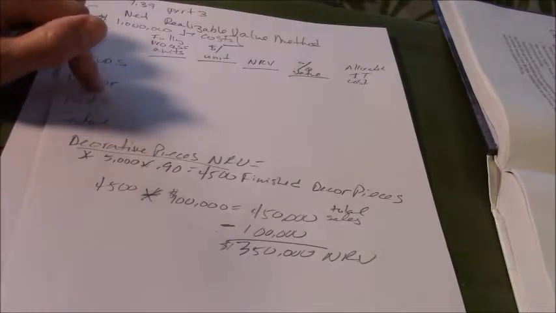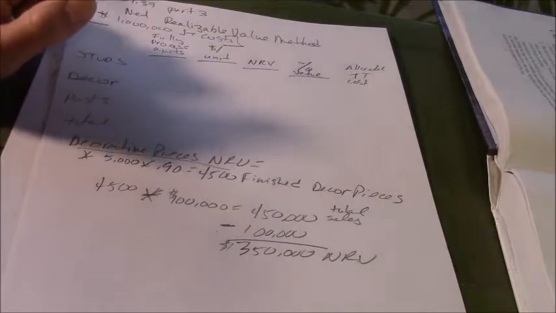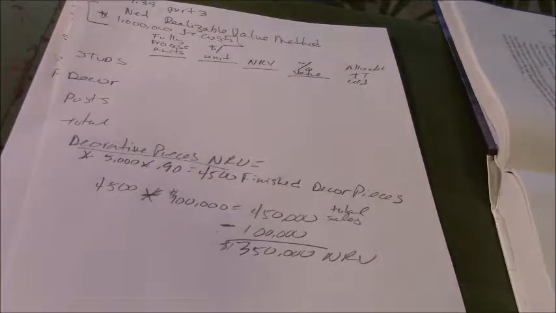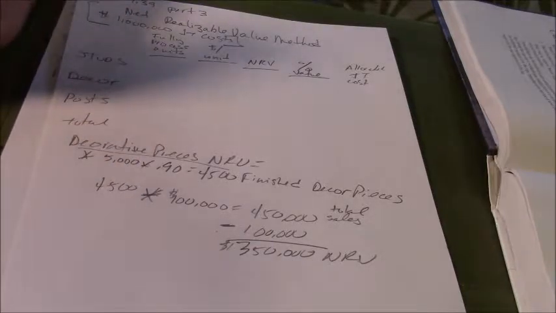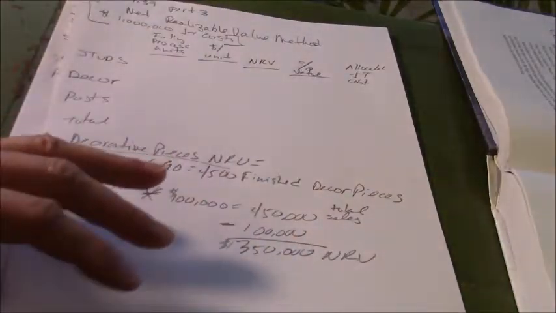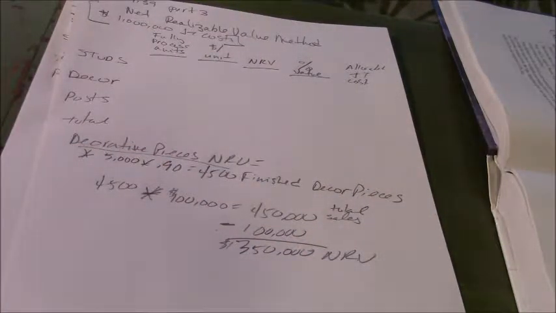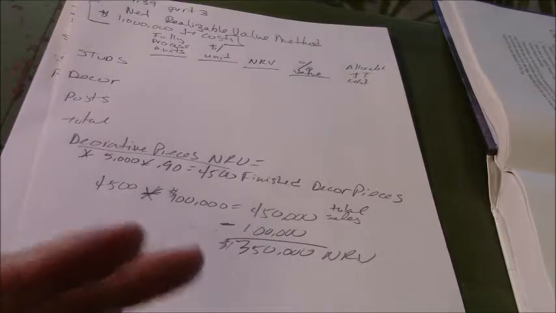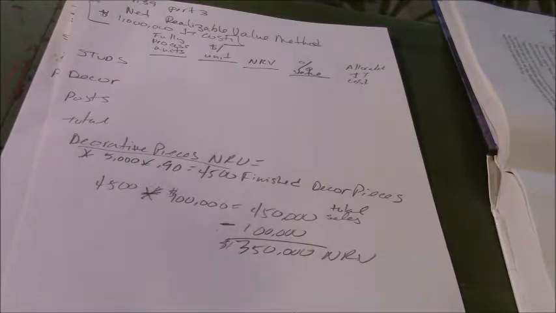But if we do a little more work on it, we can sell it for $100. So that's what the difference is. Value at split off is what you can sell them for without the extra work. Net realizable value is we put in some more work, we cost that out, and we sell it for the end price, and that's the net realizable value.